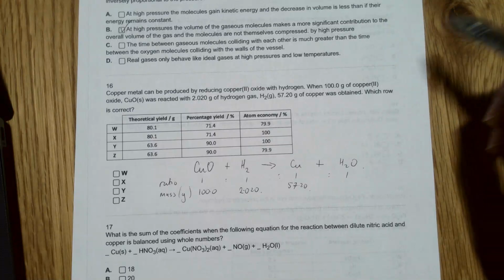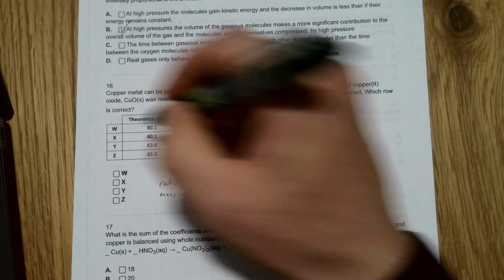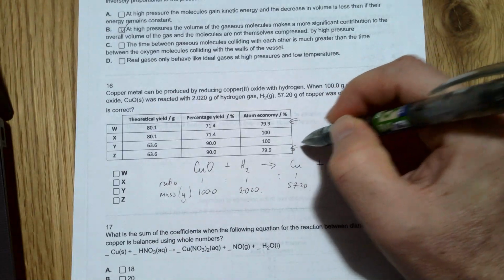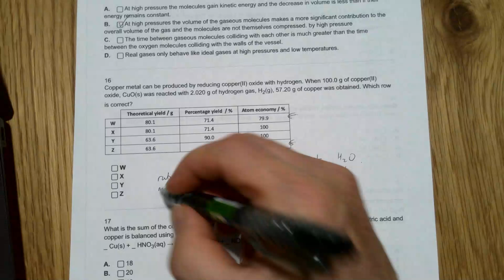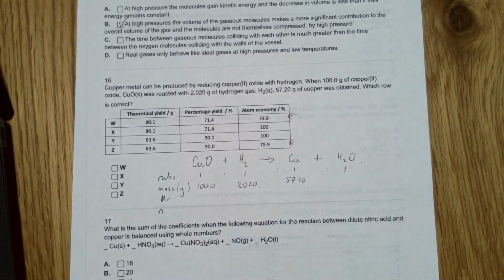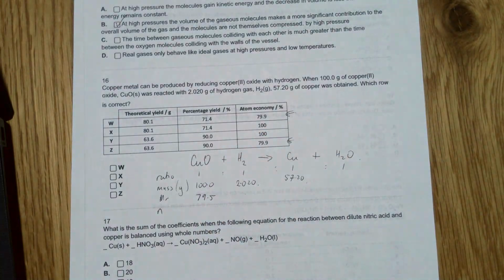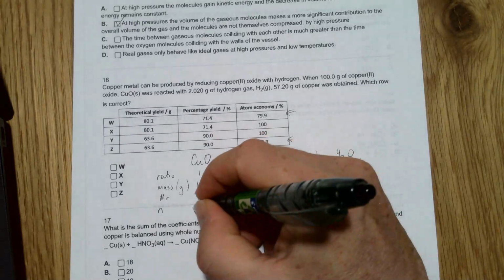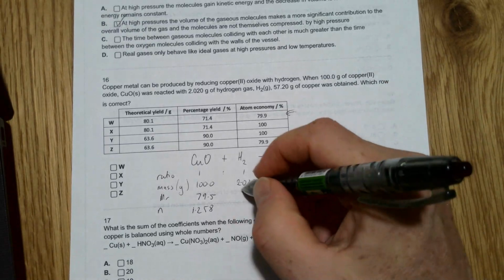Well, let's start off with the atom economy. It's clear we've got 2 products, so it can't be 100% atom economy. It must be either W or Z, right? Because it can't be 100% atom economy without even doing the sums. So let's work out the number of moles, as we always do. Copper oxide has got a formula mass of 63.5 plus 16, roughly 79.5. And so 100 divided by 79.5 is 1.258 moles. Hydrogen's got a mass more or less of 2.02.